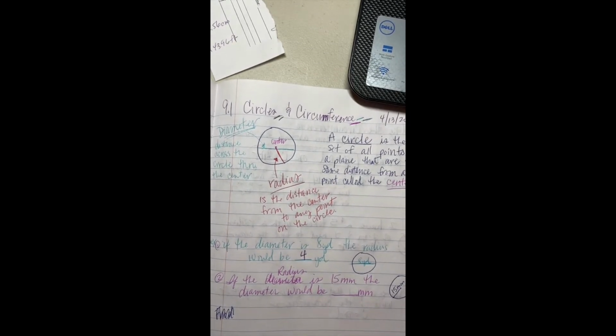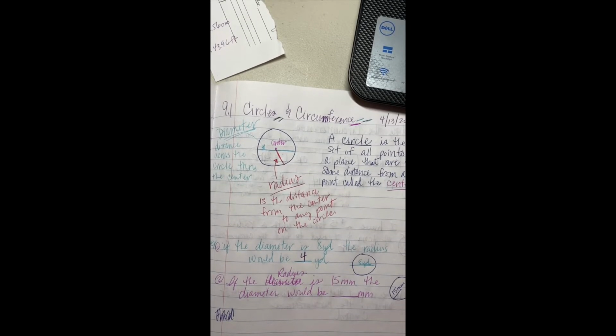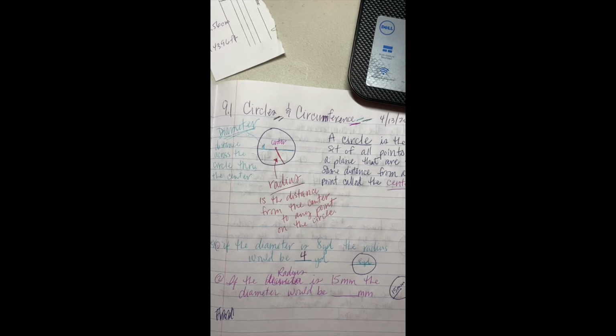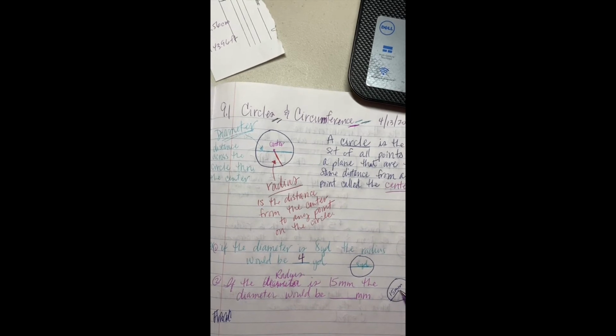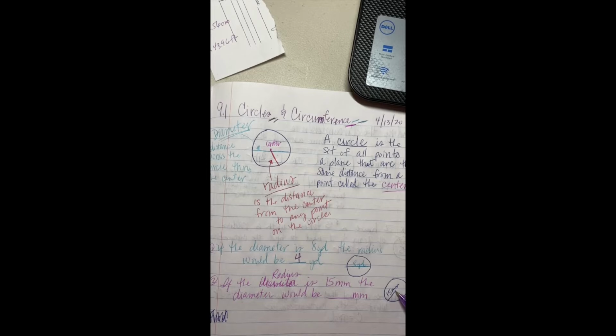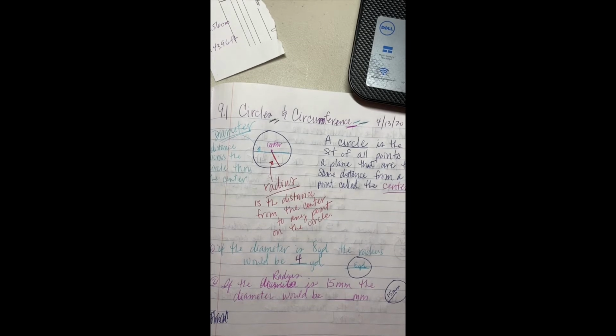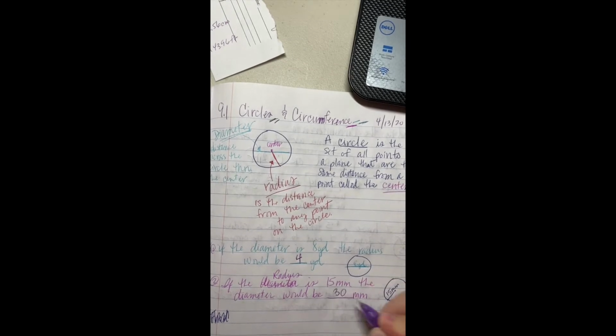And then on the upside, if I ask you to find the diameter and I give you the radius, you should just be able to double that radius. All right, so if the radius is 15 millimeters, so it's only going halfway across my circle, and I asked you to find the diameter, what would 15 millimeters doubled be? If you said 30 millimeters, that would be correct.